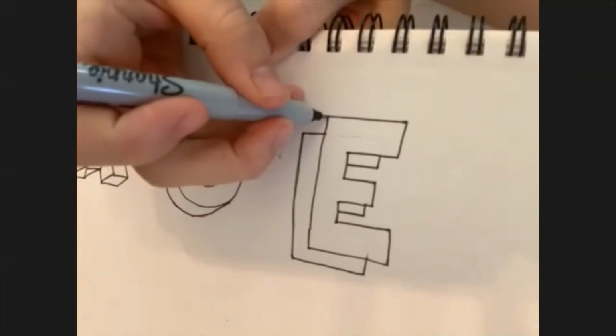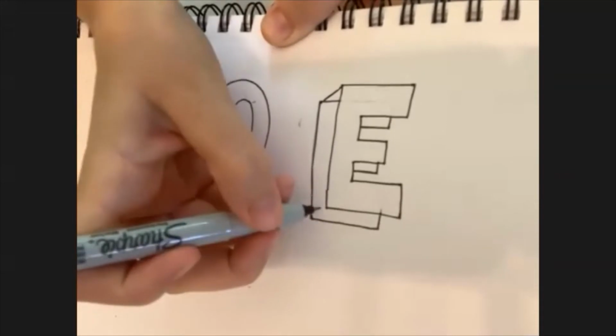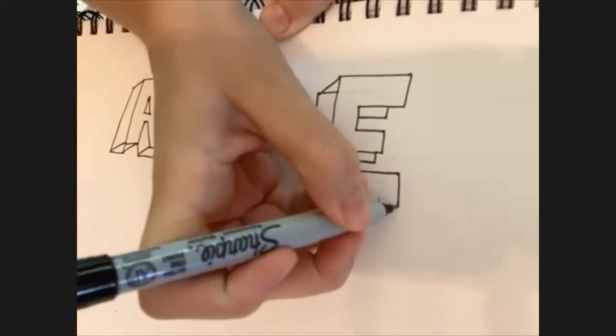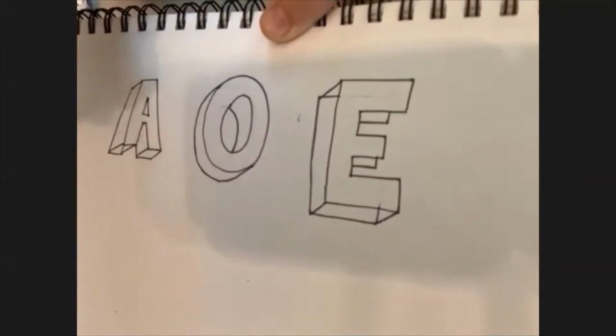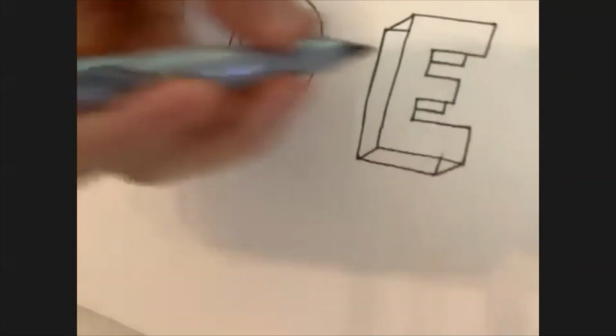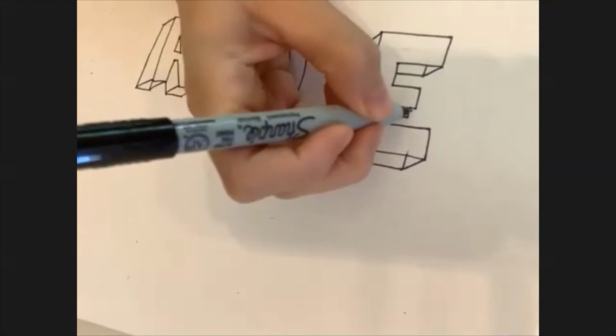Okay, so that's what I have so far. So now I need to just draw a little line to connect them right there. You guys see that? Now it looks, oh, and I have to draw these little lines here too. Now it looks like a 3D. Kind of cool, huh?